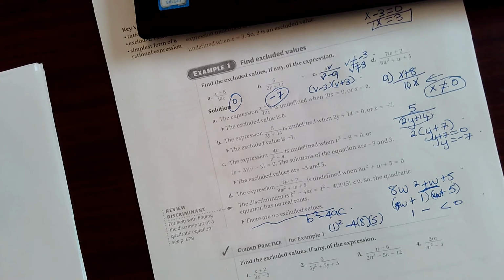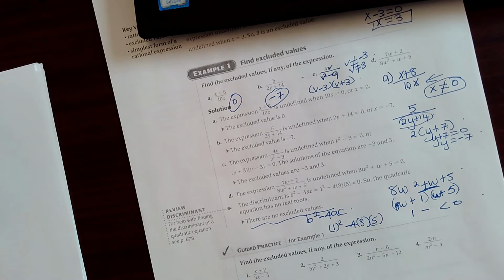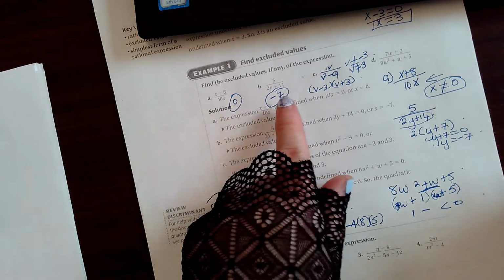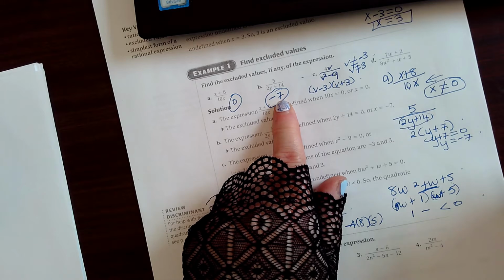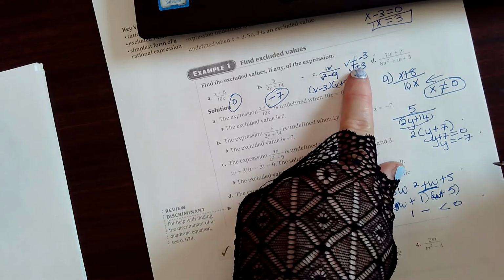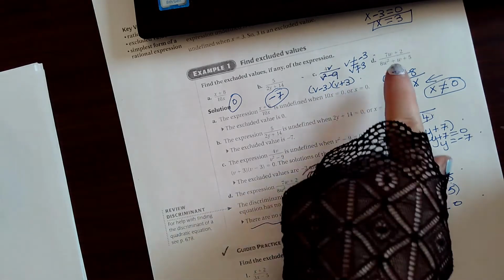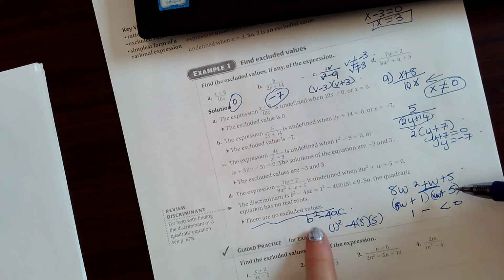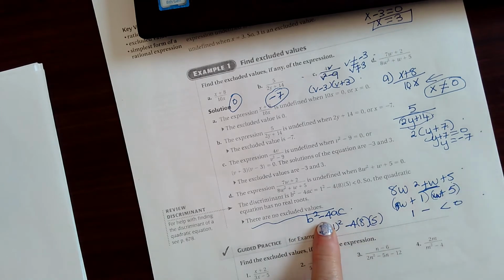But this section, we're not that advanced yet. It's more about factoring, okay? So A, 0. B, the excluded value is negative 7. C, you had a difference of perfect squares, with excluded values of negative 3 and 3. Then D, it did not factor. So we just checked by the discriminant to see if it was going to be a positive number, or if it's going to be a negative number under a square root, which it was. 32 times 5 is definitely greater than 1, so there are no excluded values.